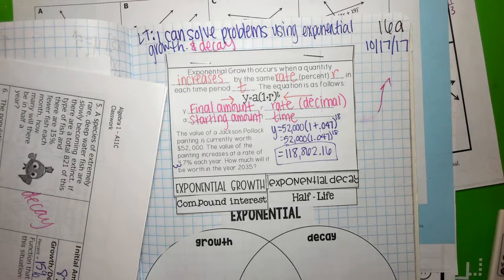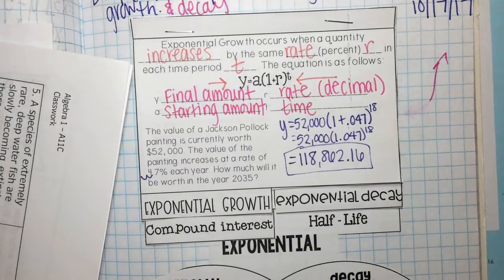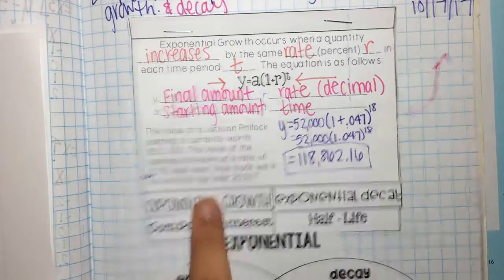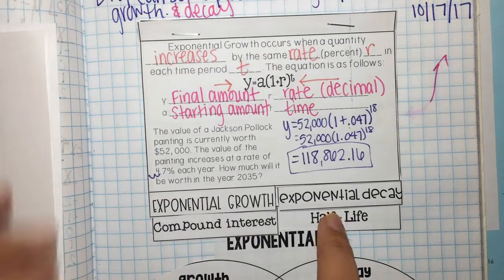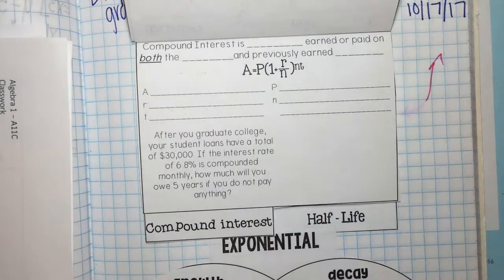Alright guys, this is your video on exponential functions, compound interest, and half-life. So we did exponential growth yesterday, exponential decay today. Let's talk about compound interest.